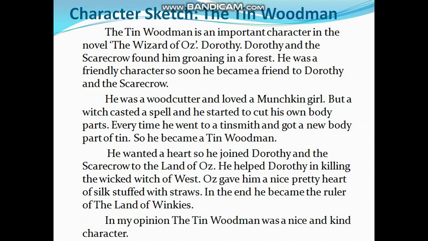Then, from where it started, how did he enter in the novel? Dorothy and the Scarecrow found him groaning in a forest. Right? What kind of character was he? He was a friendly character. So soon he became a friend to Dorothy. Right?